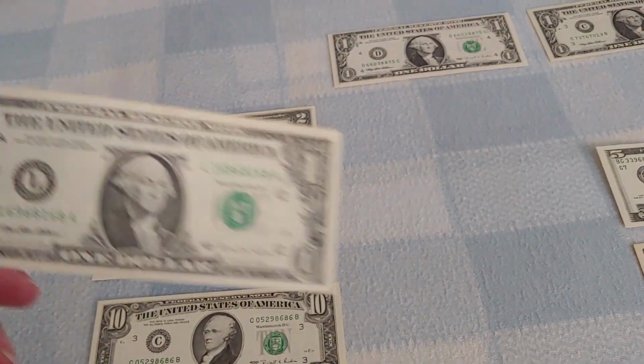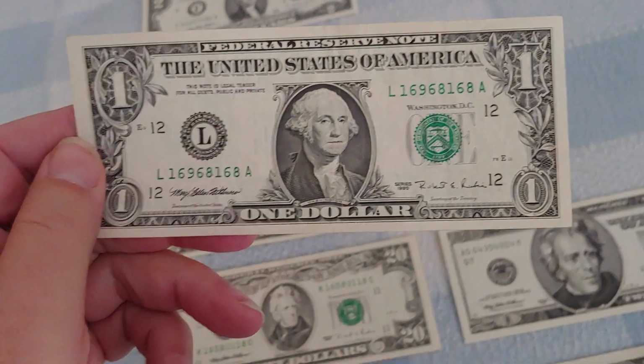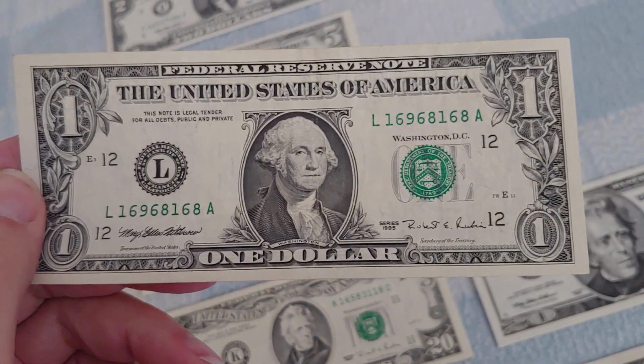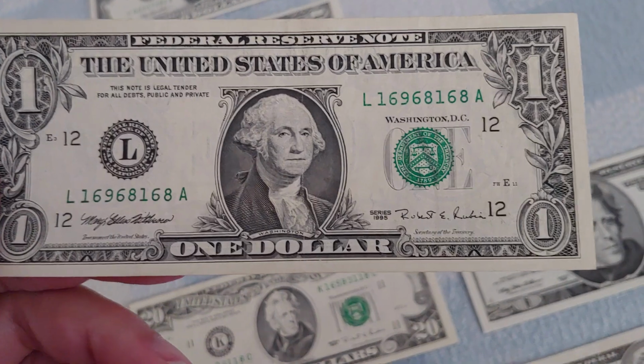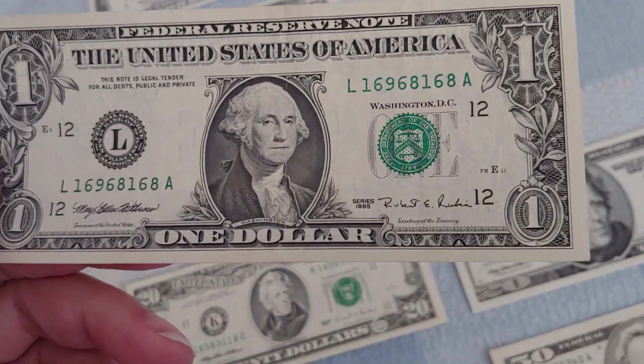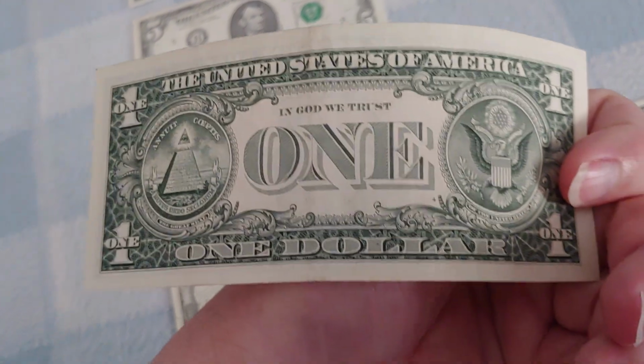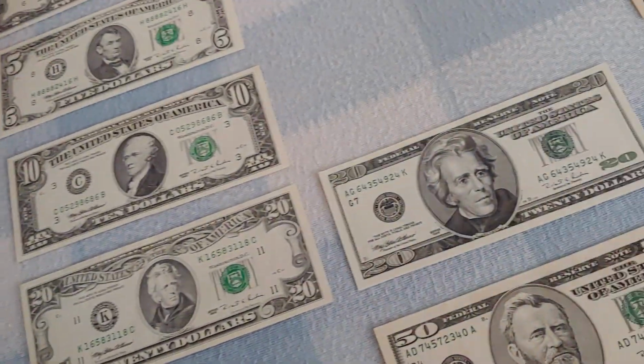Okay, now the $1 is still in the final phase of its web note experiment. So this is the regular $1 note, series 1995, and now it's Withrow and Rubin. So it looks pretty normal.